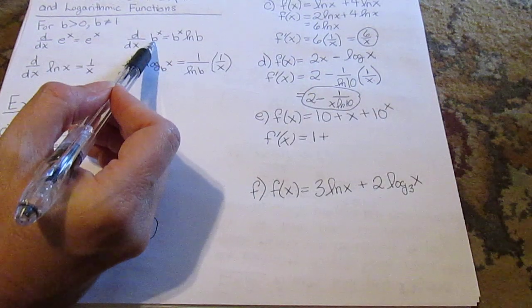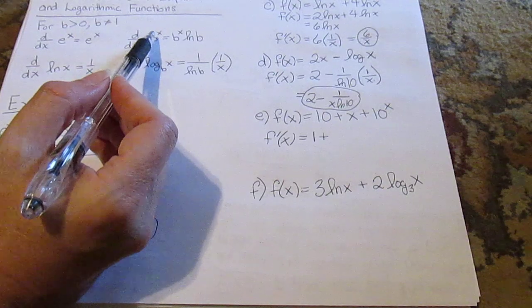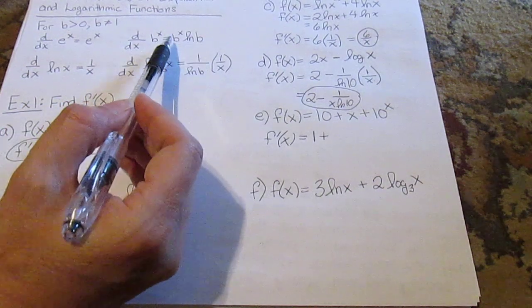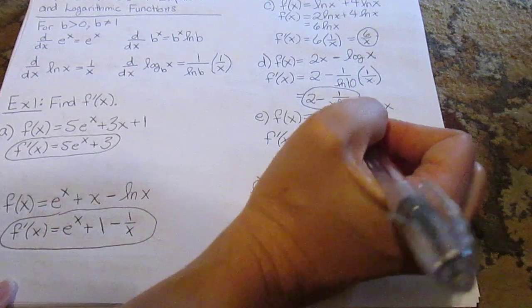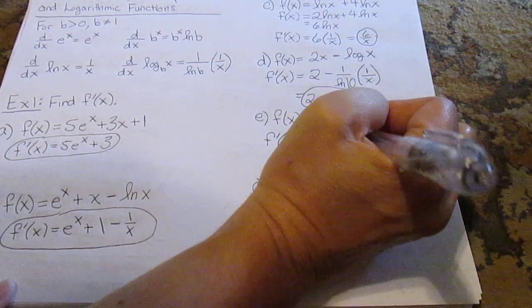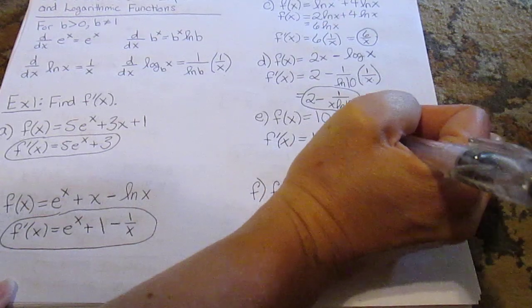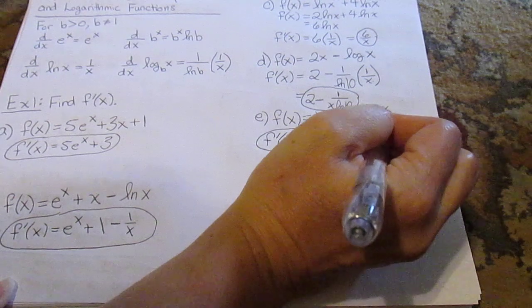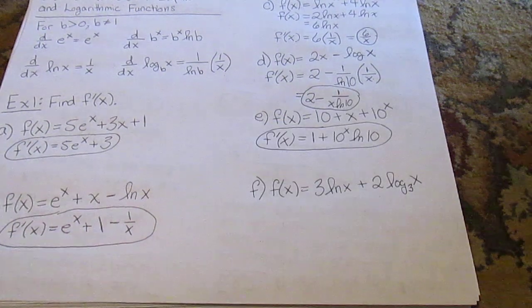Okay, well that's this one right here, b to the x. Okay, you're going to just rewrite it, and then it's going to be ln of whatever that base was. Okay, so it'll be 10 to the x ln 10. And that's as far as we can simplify.